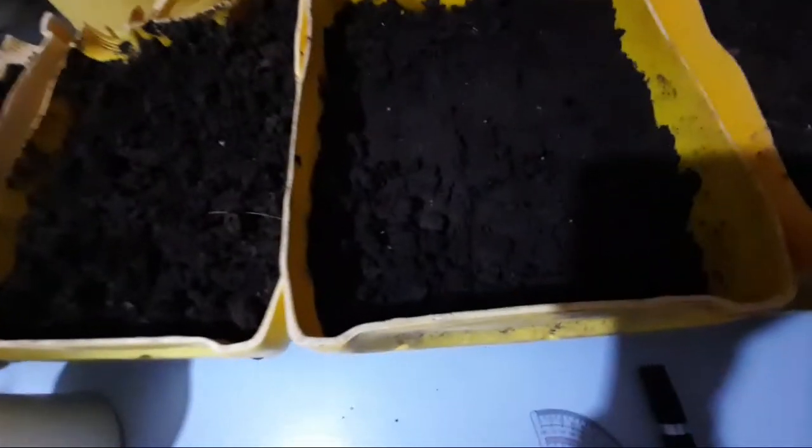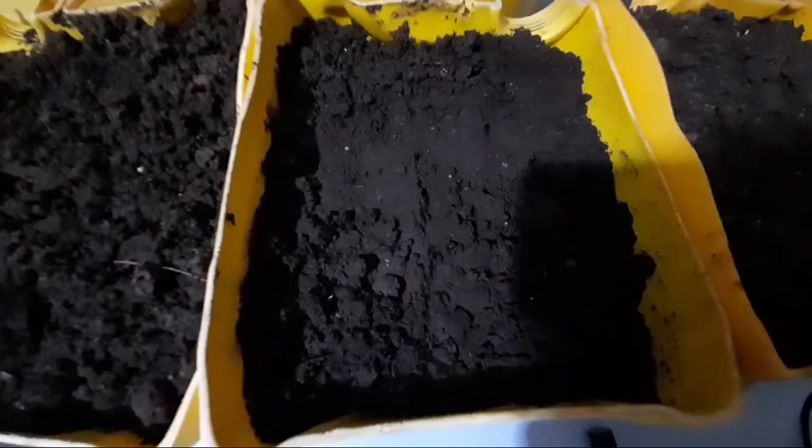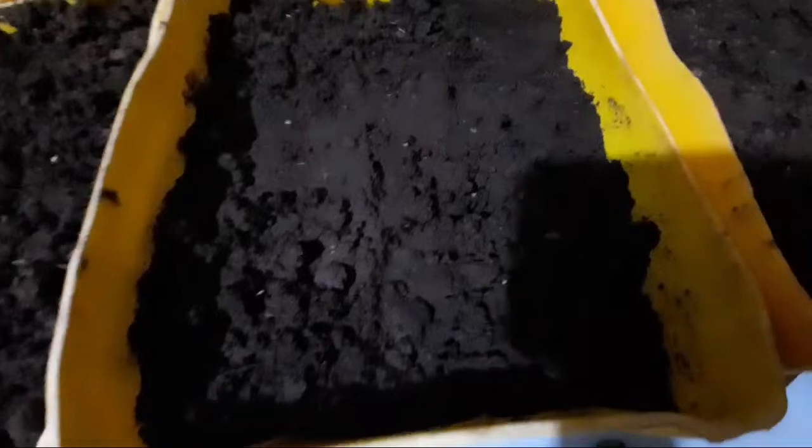So that's the seeds. This is container 3. Cauliflower, radish, and capsicum. So we have something for container 3, container 4.